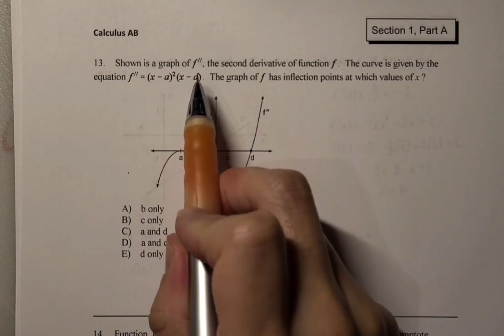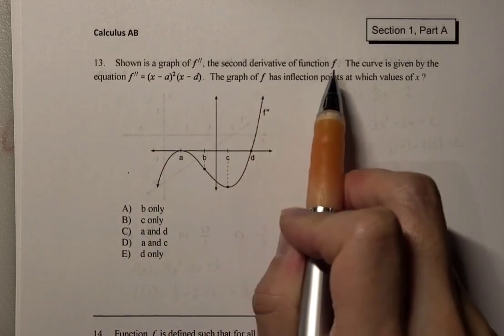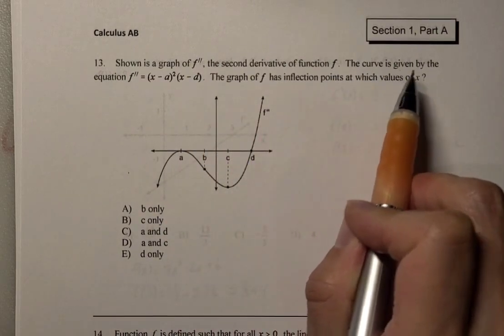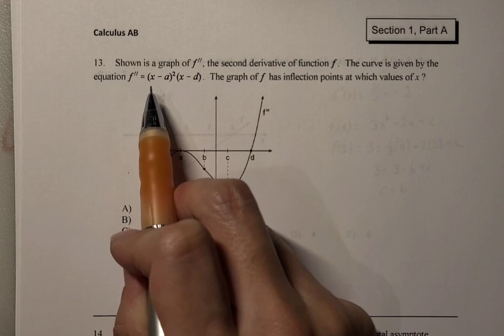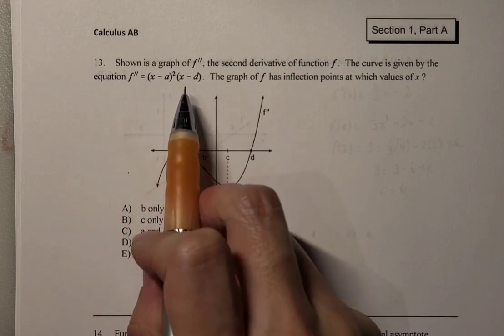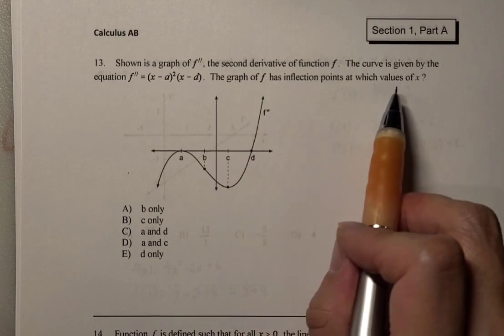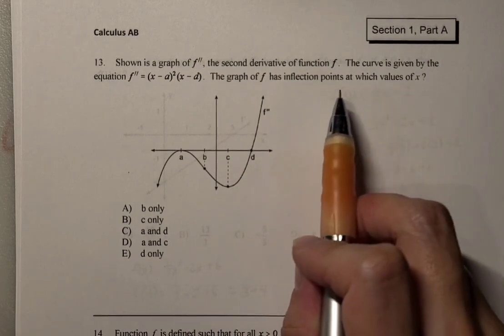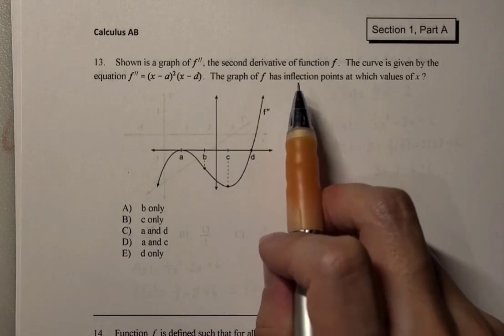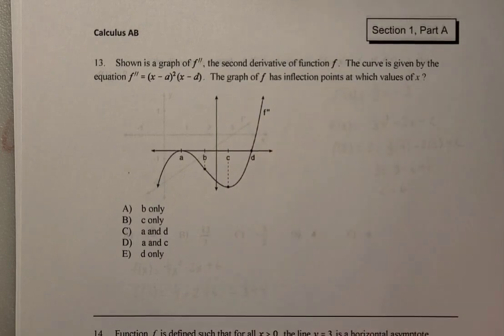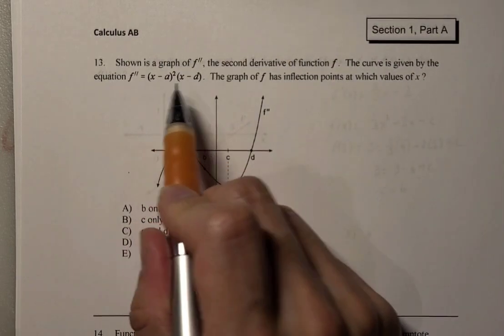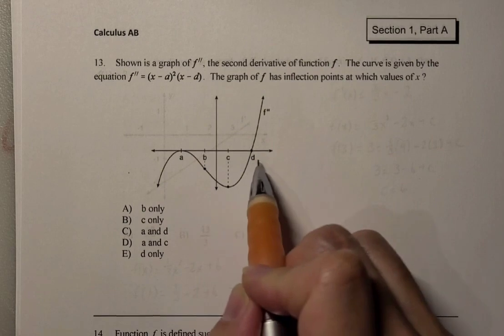Shown is a graph of f double prime, the second derivative of f. The curve is given by the equation f double prime is x minus a squared times x minus d. The graph of f has a point of inflection at which values of x? Point of inflection, that's when the second derivative changes sign. So I don't even know why they tell you all about this, but you could just look at this graph.